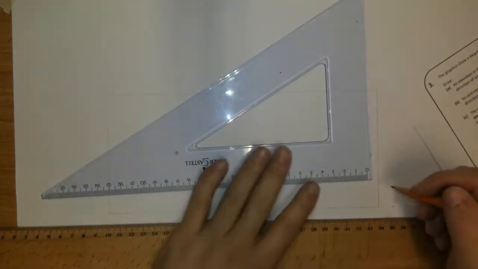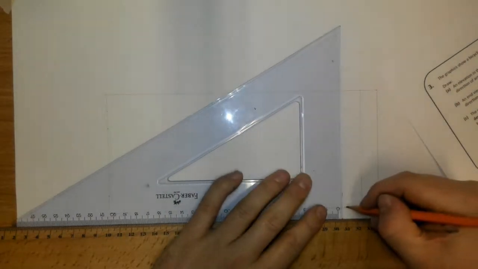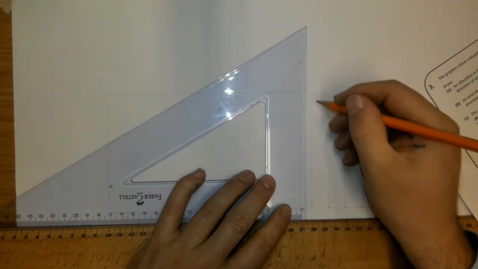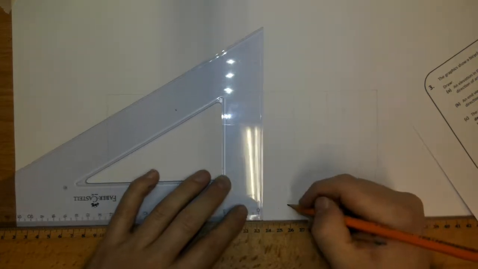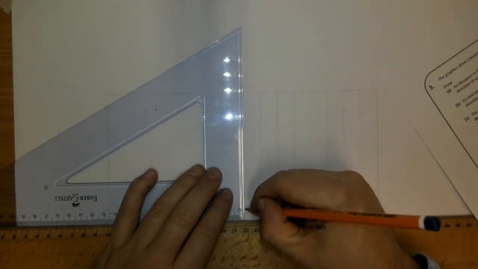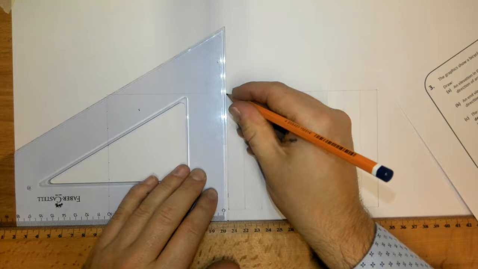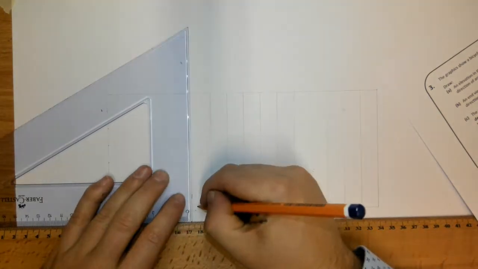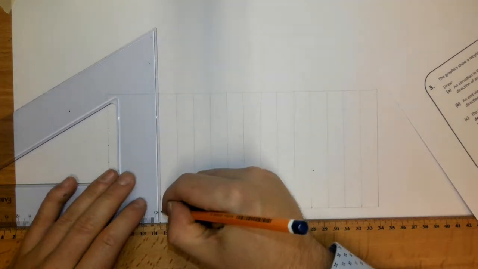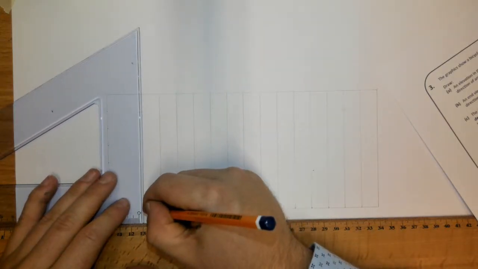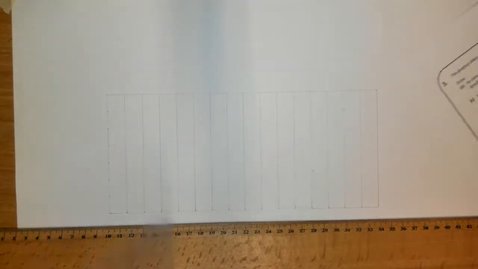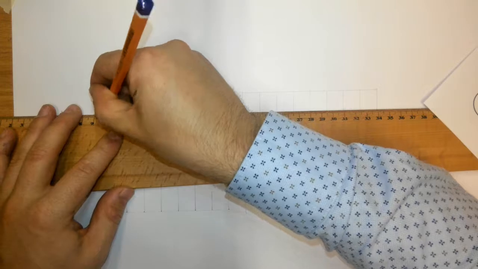Now I'm going to draw light lines going up. Now I can do my light lines going across for my grid.